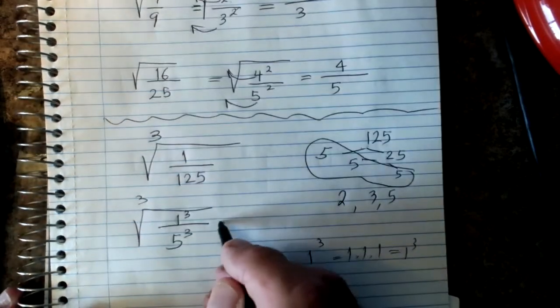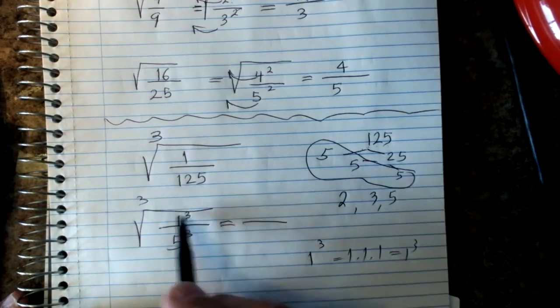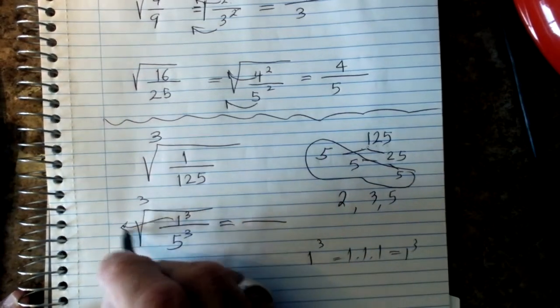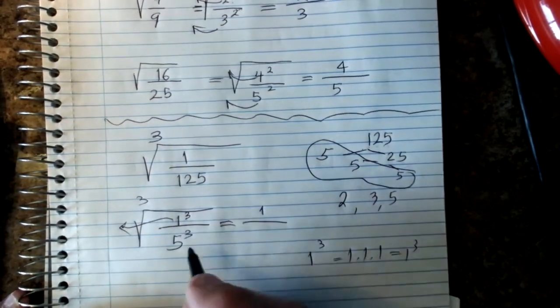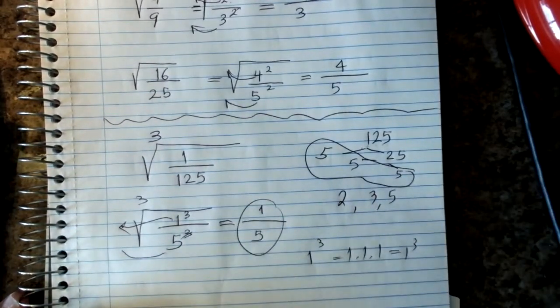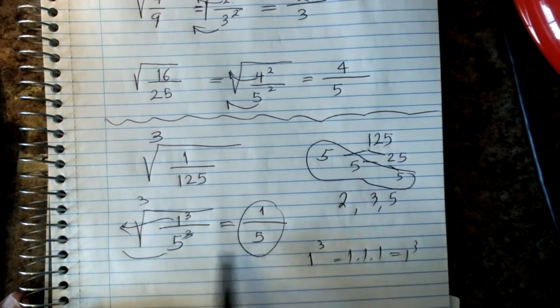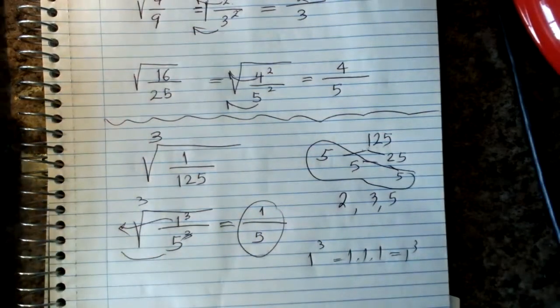All right. So now I'll put the fractions. 3 and 3, 1 is released from the radical. 5 is released from the radical. So what you have is 1 over 5. So again, remember, if you have a number at the numerator, it stays at the numerator. If it's at the denominator, it stays at the denominator.